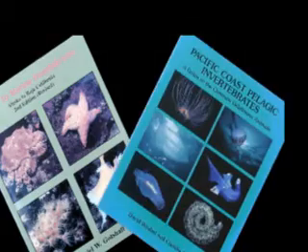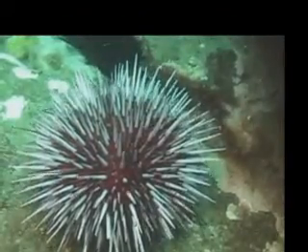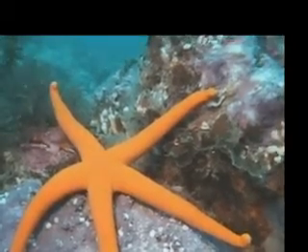Many other groups of invertebrates are found in the plankton, including bivalves like clams, snails, and echinoderms like sea urchins and starfish. Most are temporary members of the plankton during their early life stages.